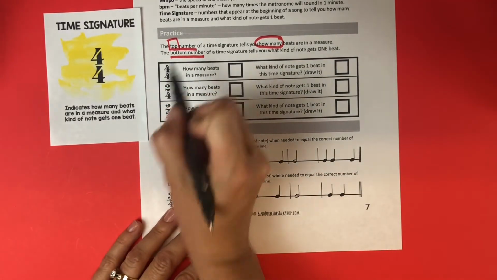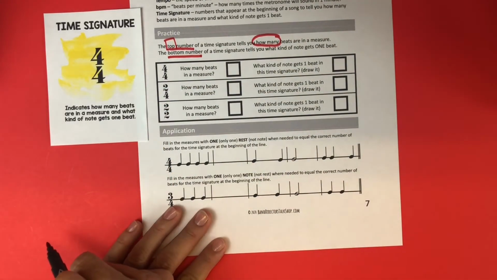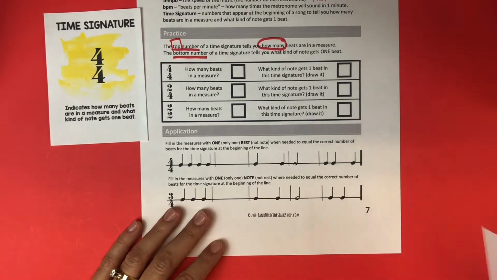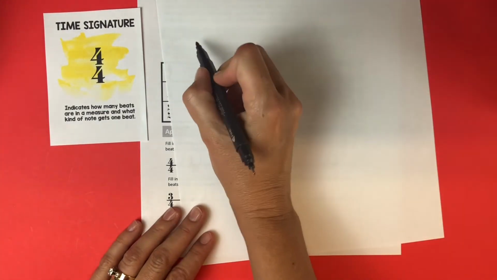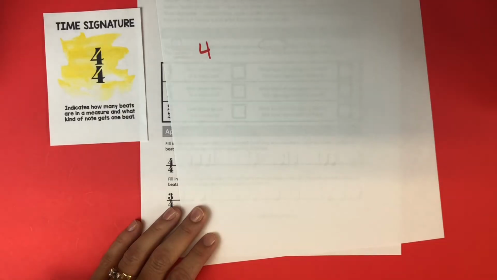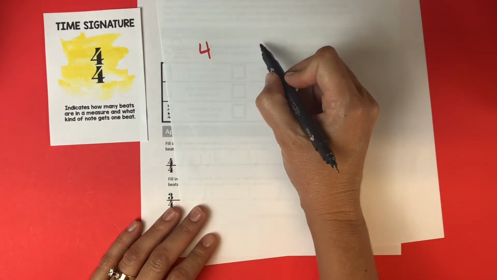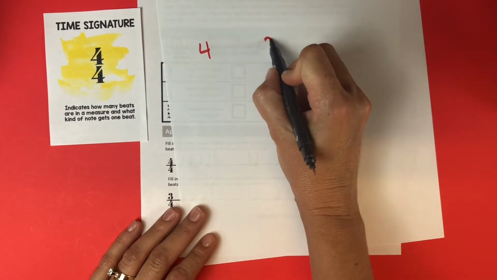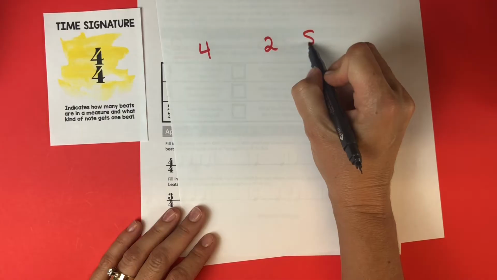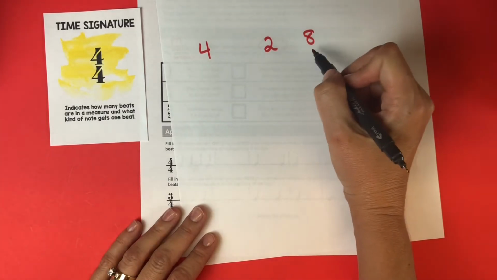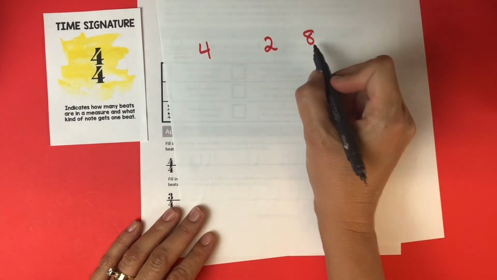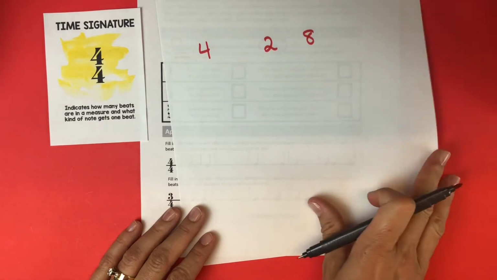The bottom number of a time signature tells you what kind of note gets a beat. Now, often the bottom number of a time signature is 4, especially at first, when you're first learning to play music. Other common time signatures on the bottom, you might have a 2 or you might have an 8. We're not going to talk about the 8 quite yet, but we are going to talk about the 2, and then we'll get to this in another lesson sometime.